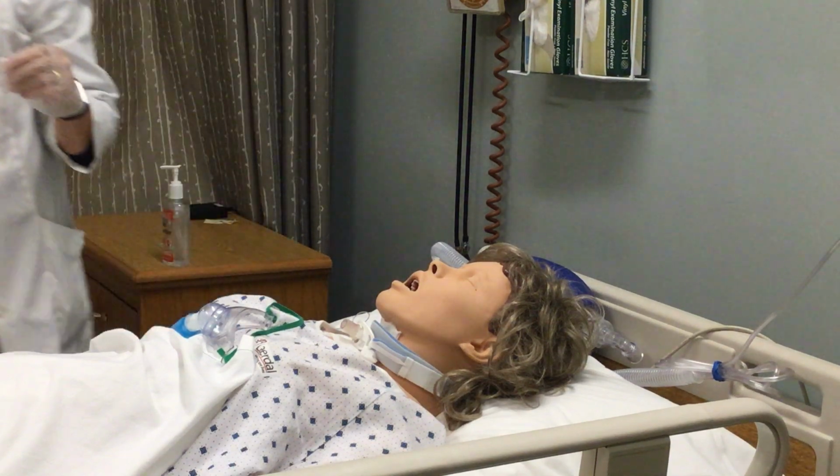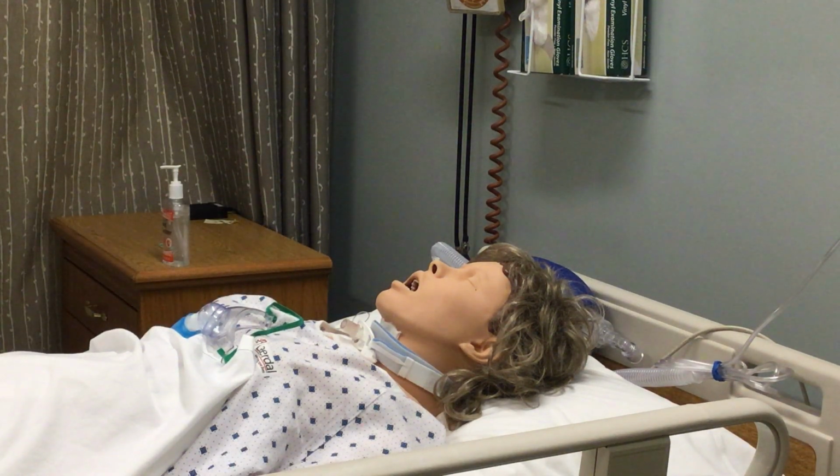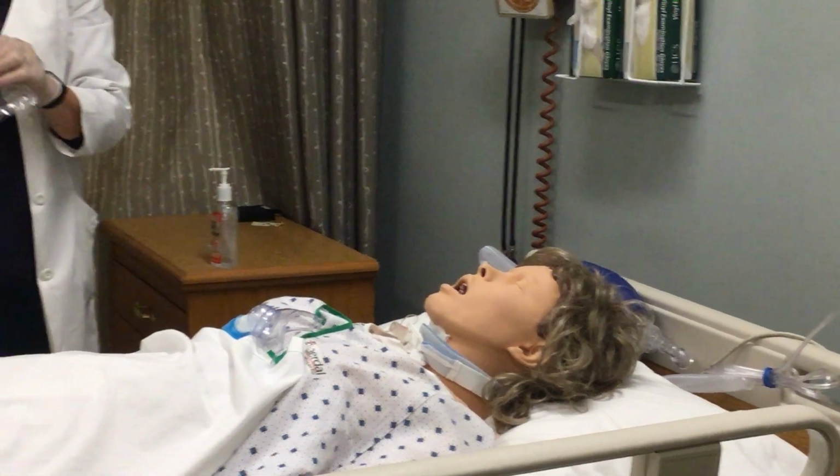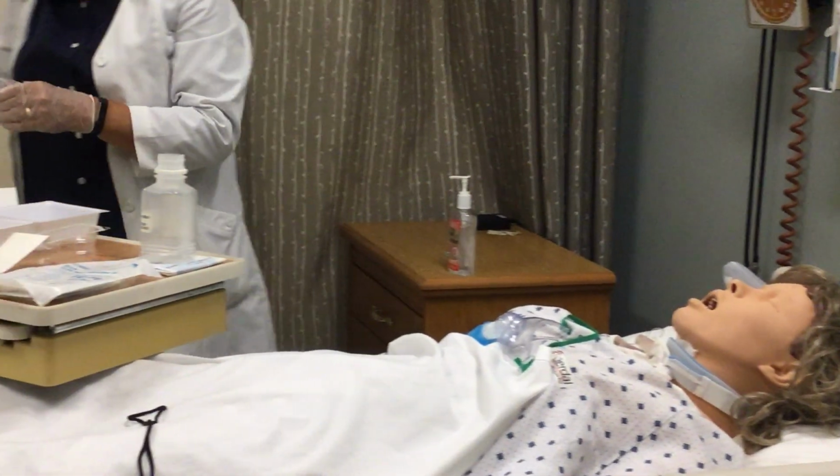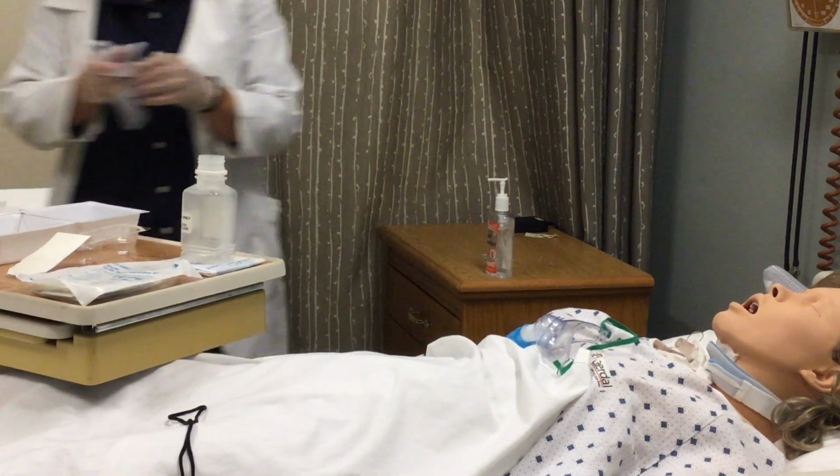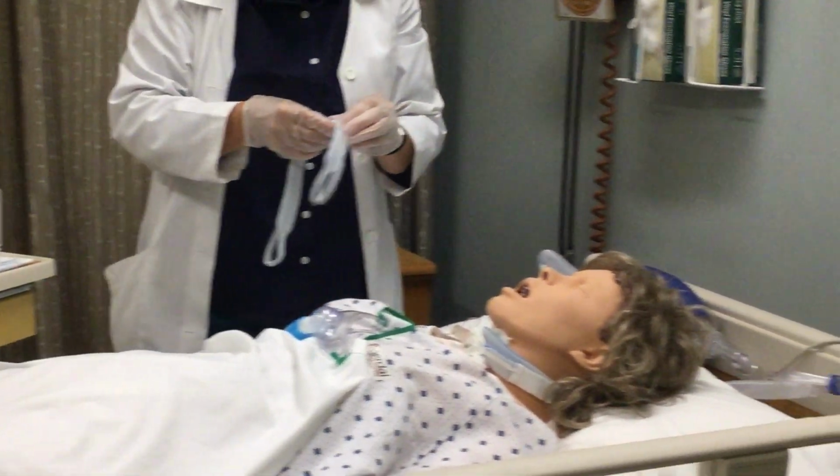You can either use the prepackaged twill tape, or what many hospitals now use are the prepackaged Velcro disposables, which are quite nice. Today, I'm going to show you how to use the prepackaged Velcro.